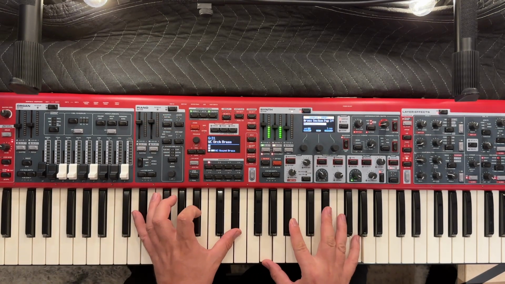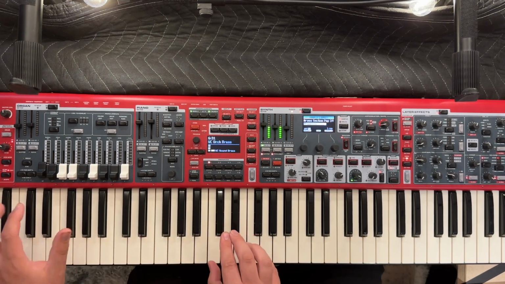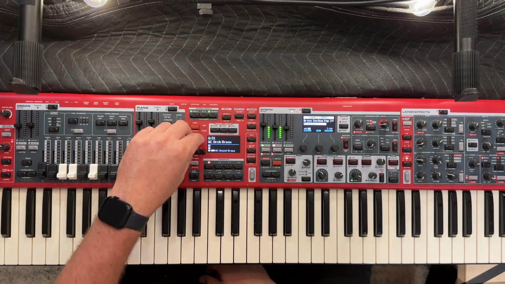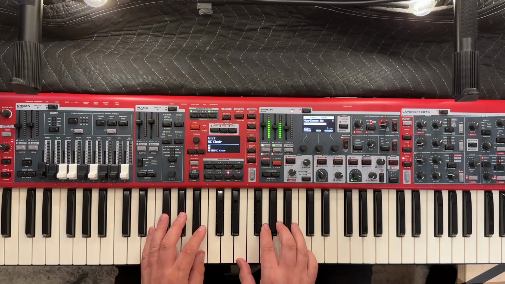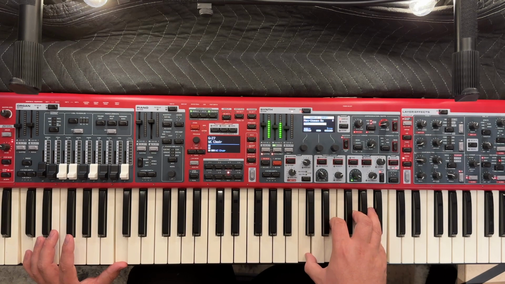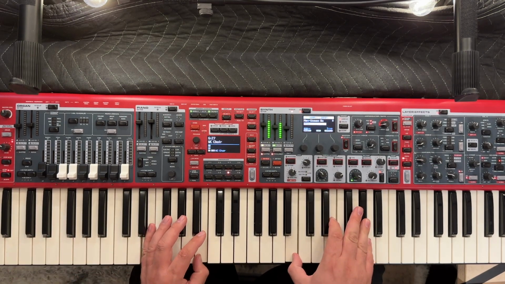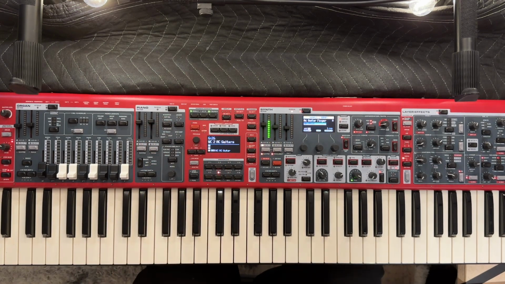Orchestral brass. Very similar, but has a little bit different programming. Glockenspiel. Choir. So fun.